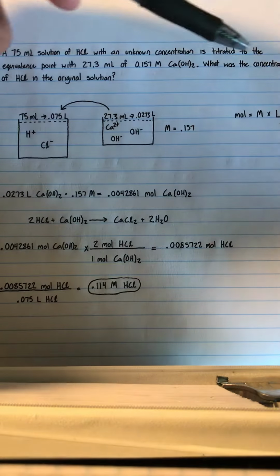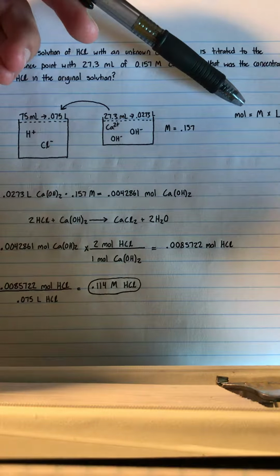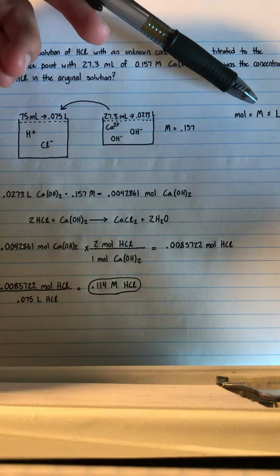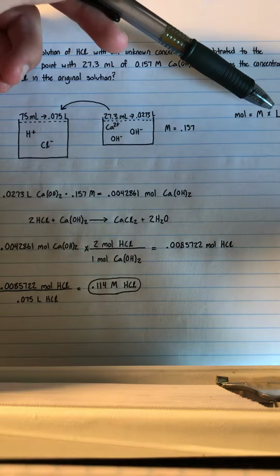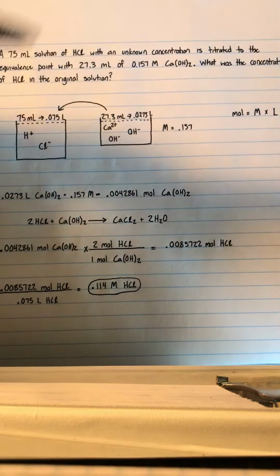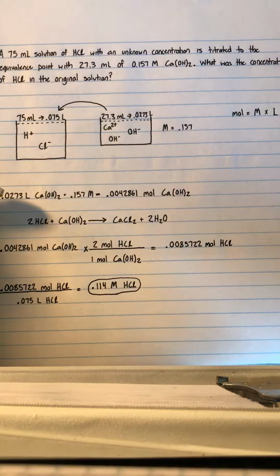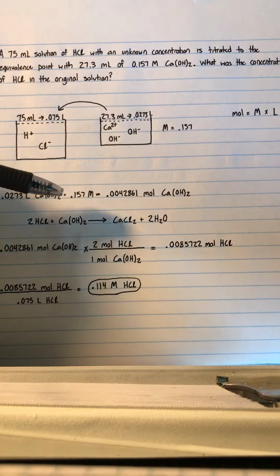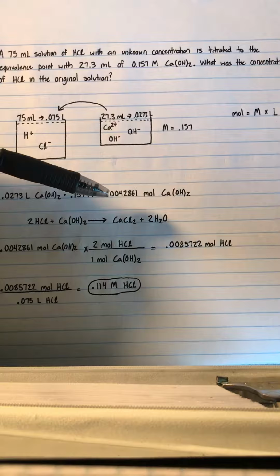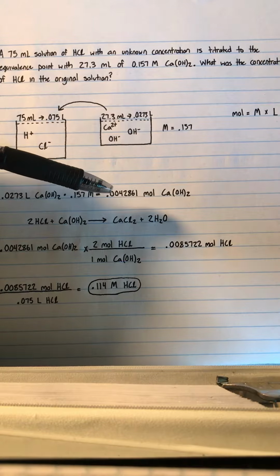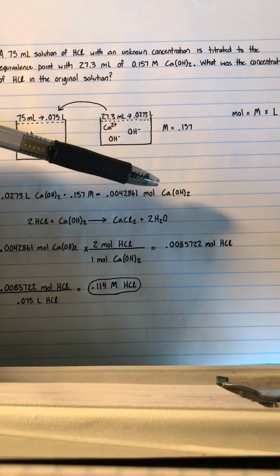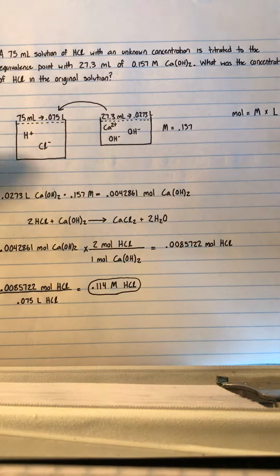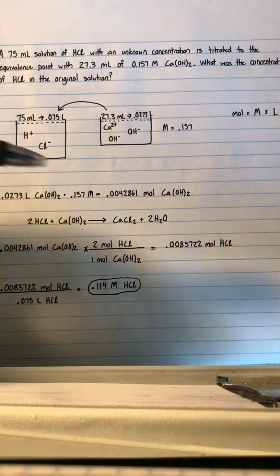So if you'll remember this equation over here, you can find the moles of a compound by taking the concentration and multiplying it by the volume. So down here we've done that, and we take 0.0273 liters of Ca(OH)2 and multiply by the concentration of 0.157 and get 0.0042861 moles of Ca(OH)2.